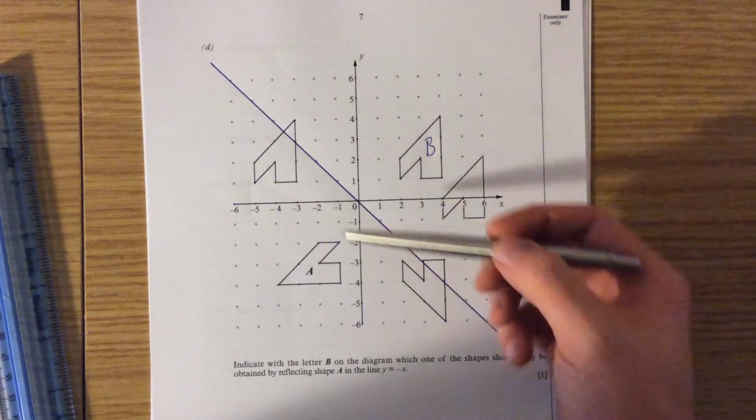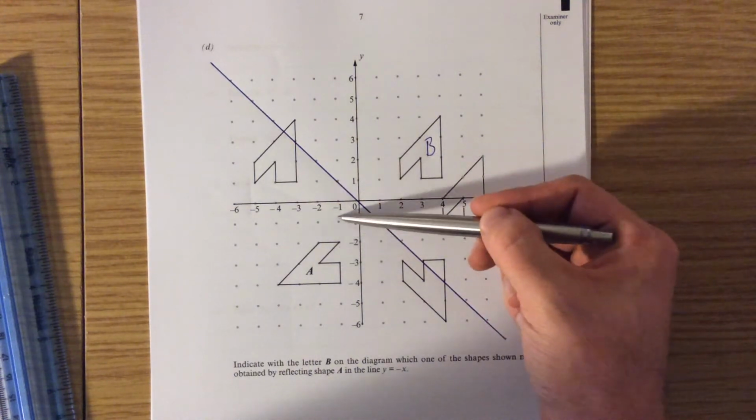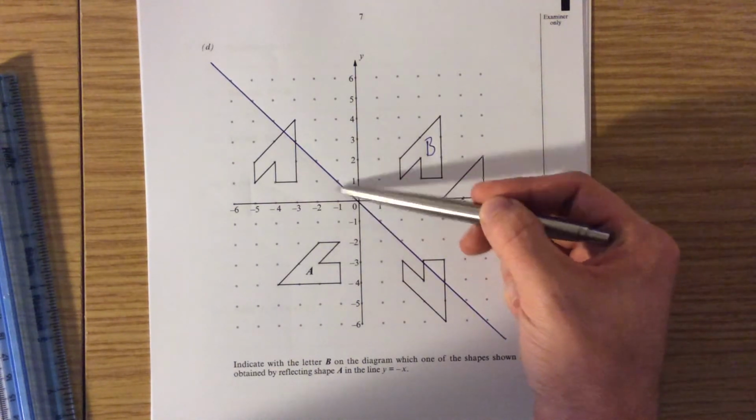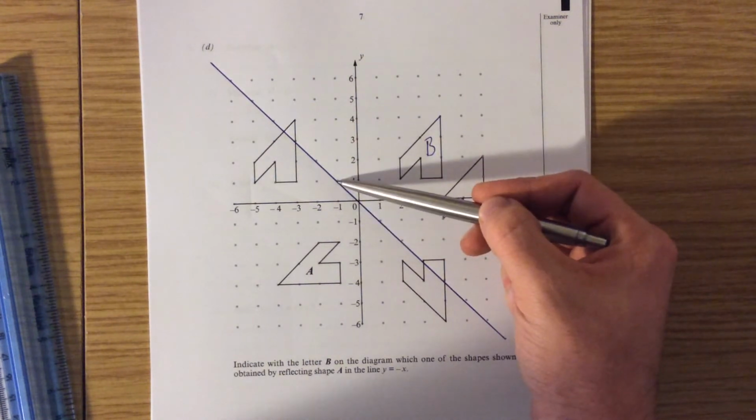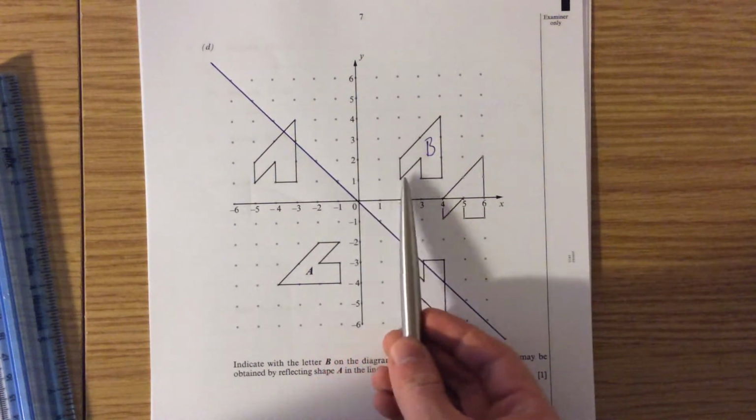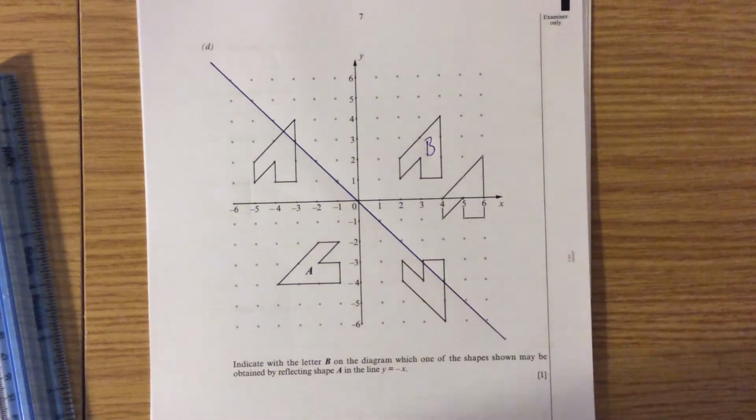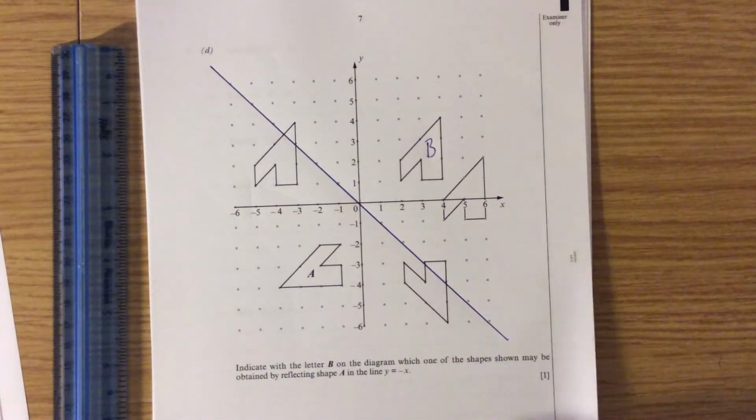Another way of checking: to get to the line, I have to go 1, 2, 3 squares up from this point. So when I reflect it across a diagonal, that means I will go 3 squares across in my reflected shape. So B will be that shape there.